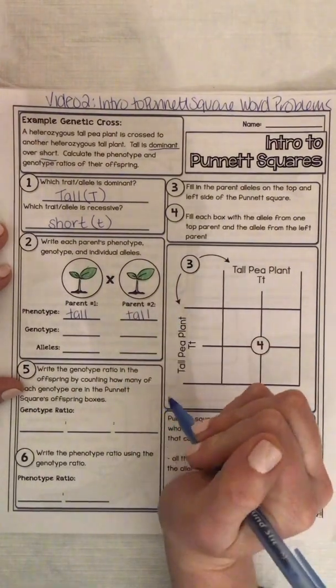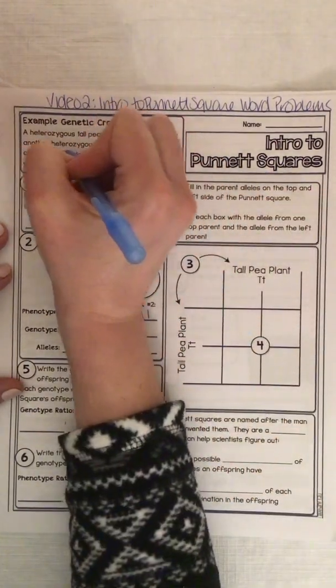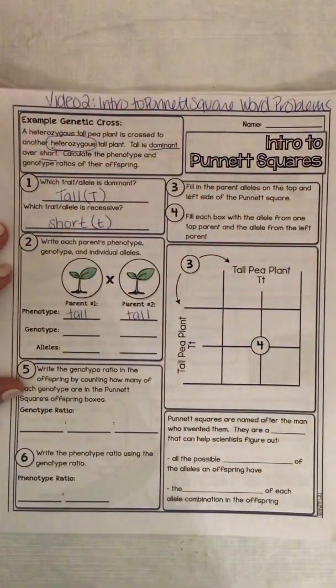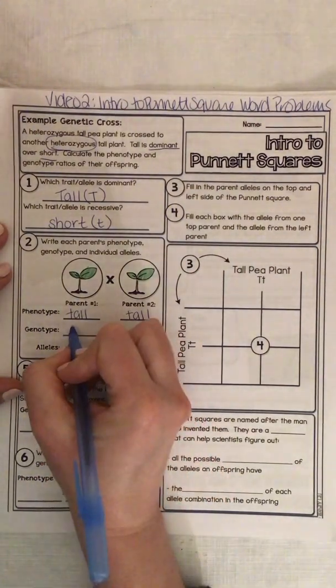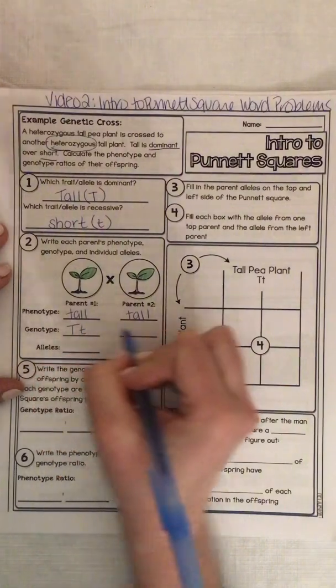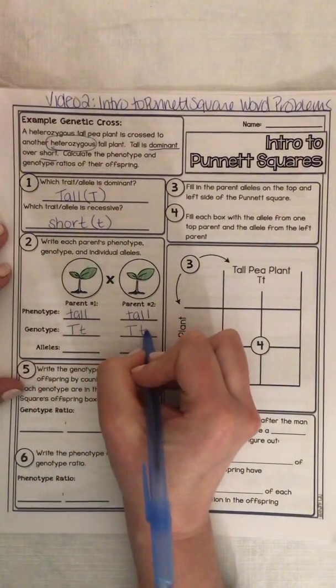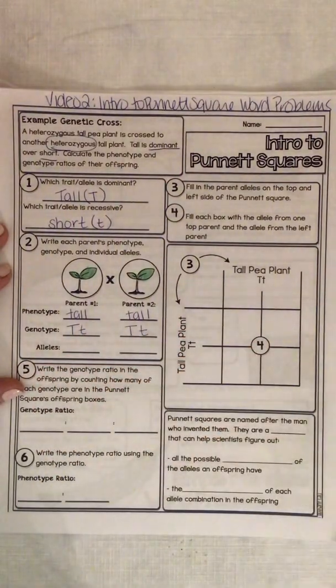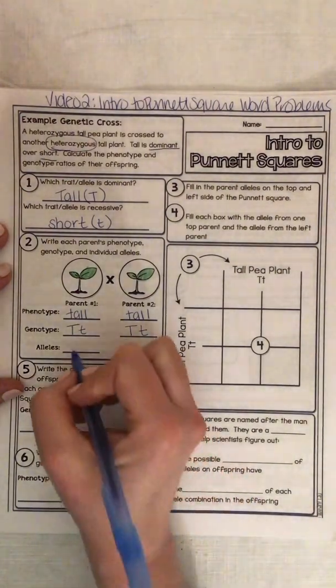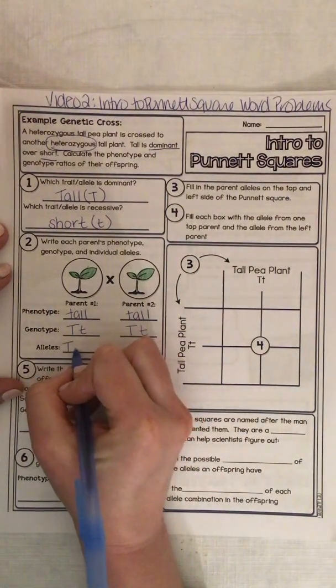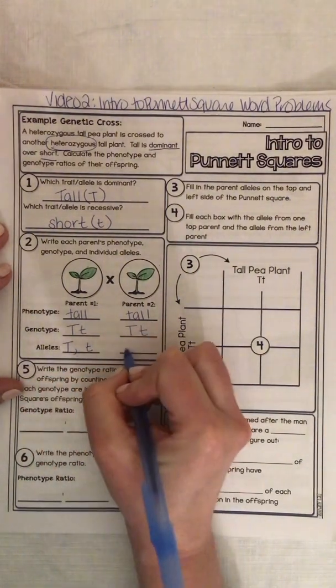We know that both parents are heterozygous, which means that they have one copy of the tall gene and one copy of the short gene. So capital T, lowercase t, capital T, lowercase t. And when both pea plants go through the process of meiosis, they could either give the allele capital T or the allele lowercase t.